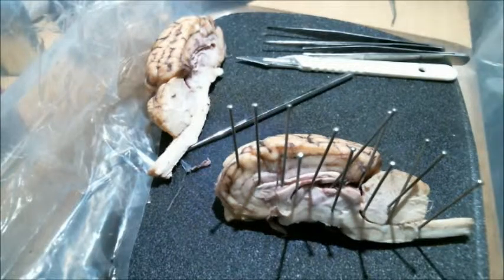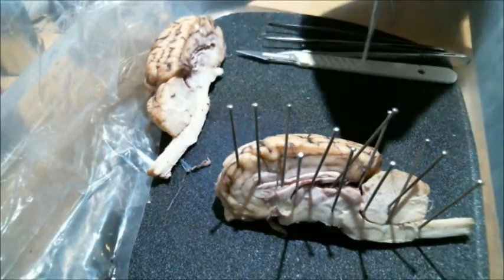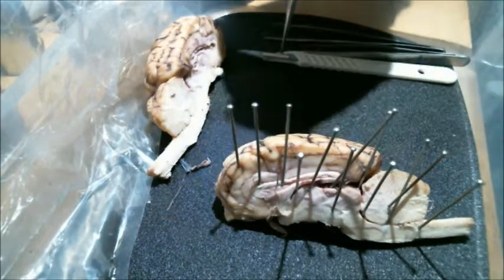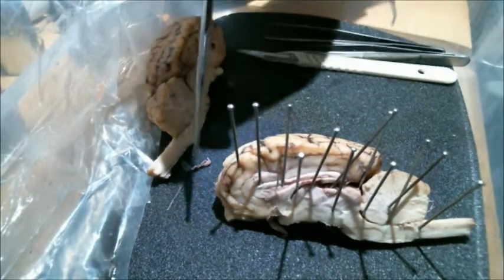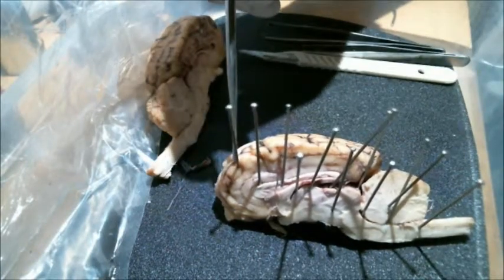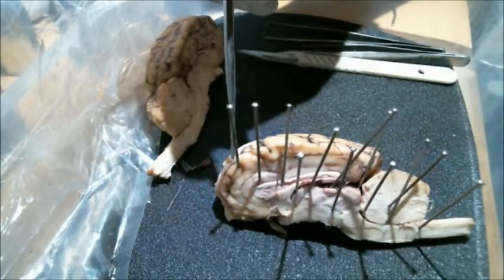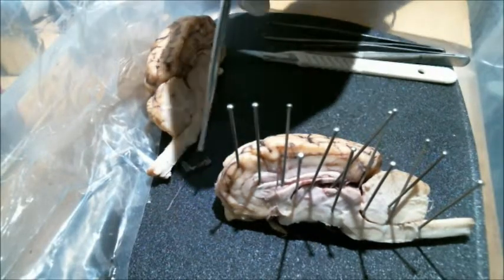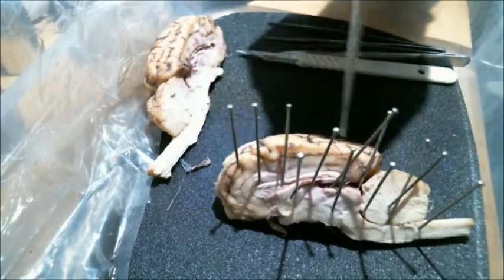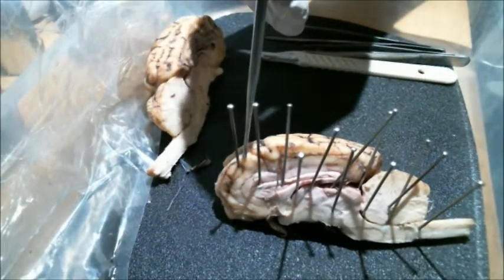To wrap up this video lecture, we're going to be going over some of the different structures that can be seen from a sagittal section of the brain. Now we're going to be moving front to back on this. So this first pin up front is just pointing to the cerebrum. The cerebrum will cover the rest of this area of the brain.